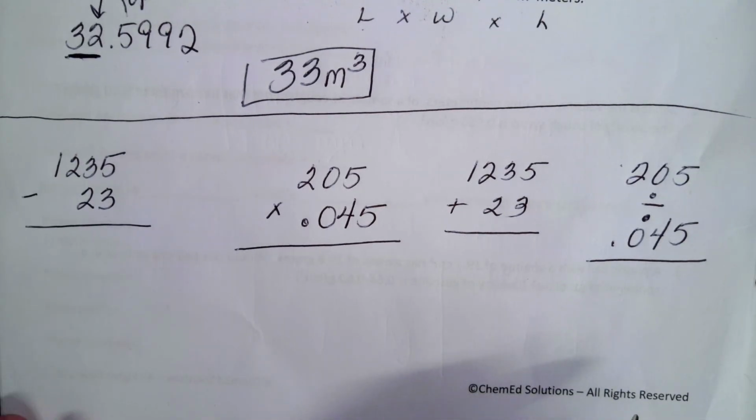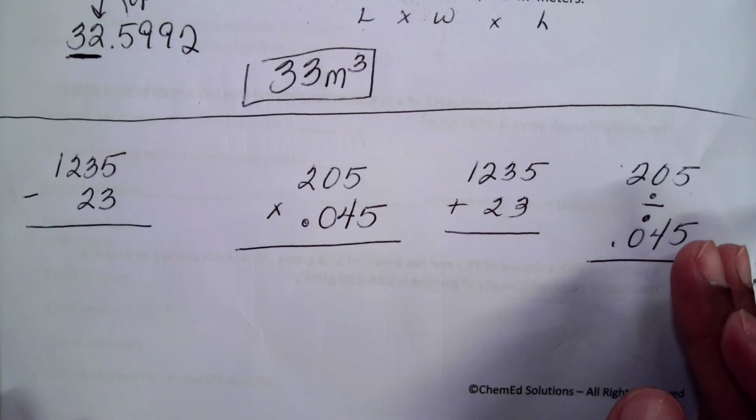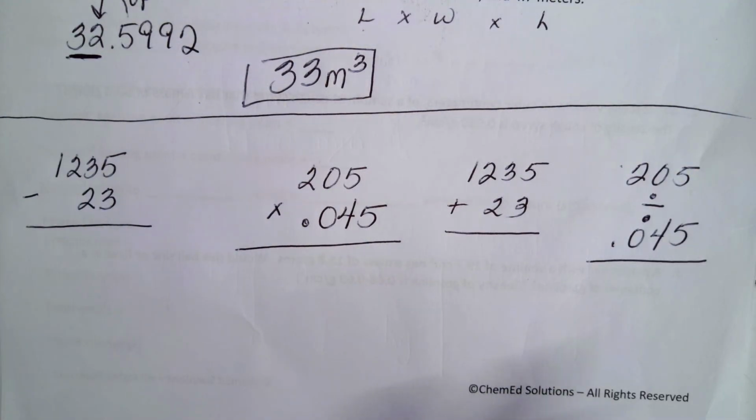So take out your calculator and calculate the answer for all 4 of these, and then we'll figure out how to round. So I'm going to take out my phone. Okay, the first one's subtraction. So I just made up these numbers.